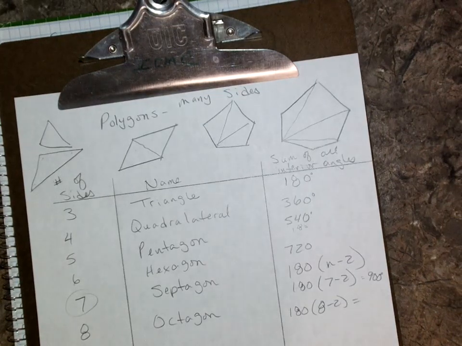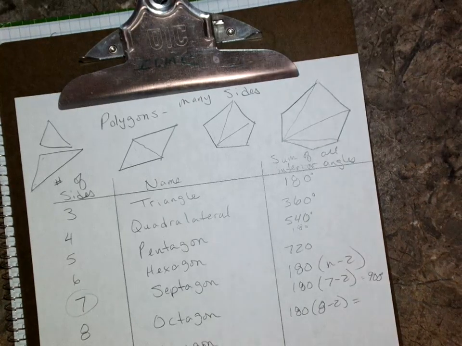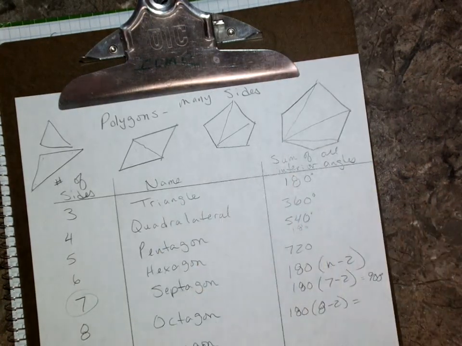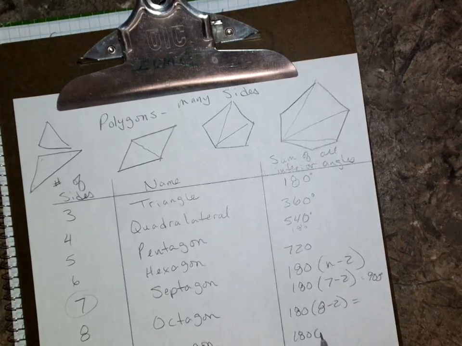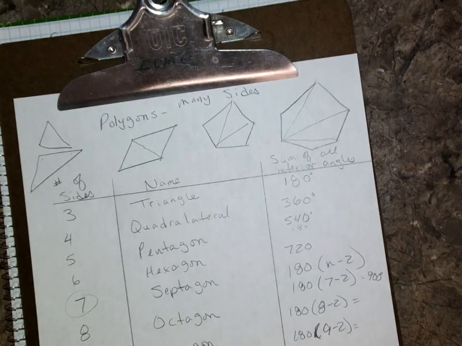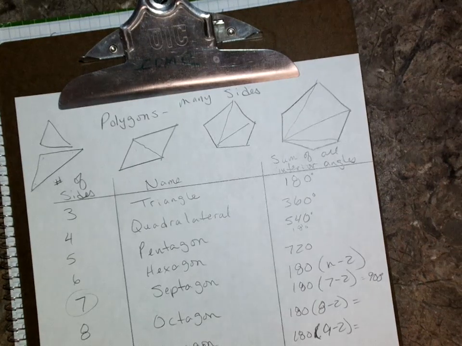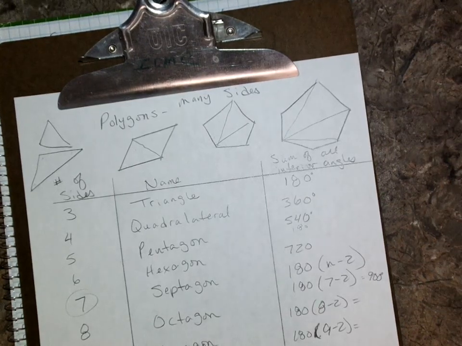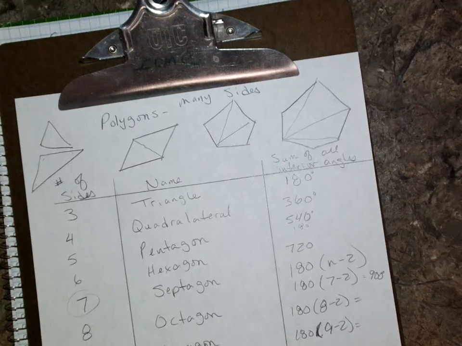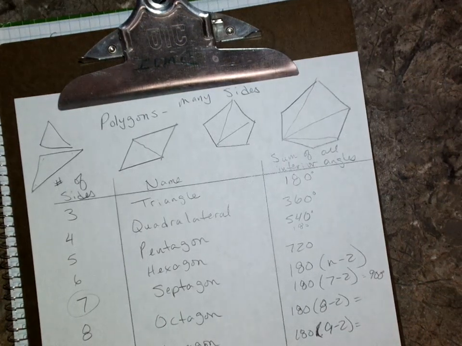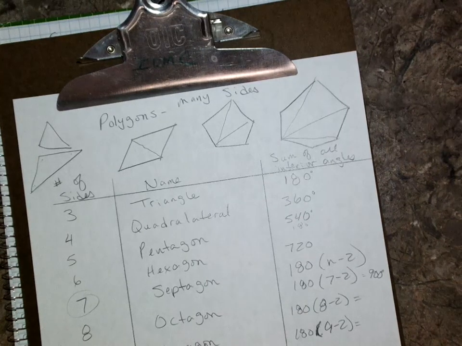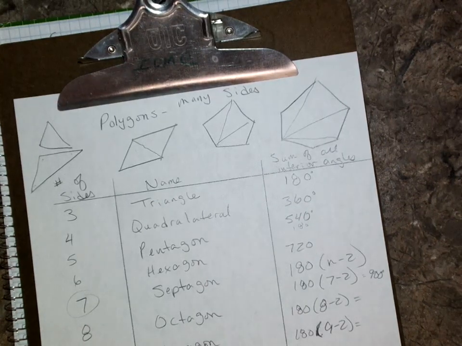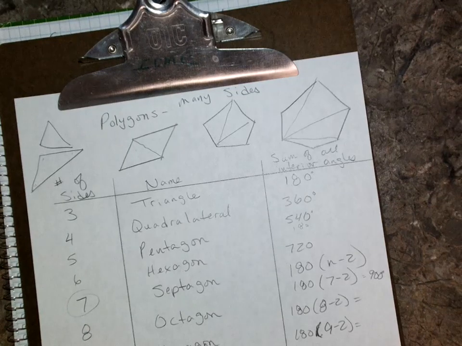9 is a nonagon. 9 sides, nonagon. And again, if you want to find the sum of all the interior angles, you just go 180 times 9 minus 2. Oh gosh, can't remember what that is, but you can use a calculator to get that. And then a 10-sided figure is called a decagon. Again, the sum of all the angles is 180 times 10 minus 2, and whatever that is, I'll let you use a calculator. An 11-sided figure is called an undecagon.